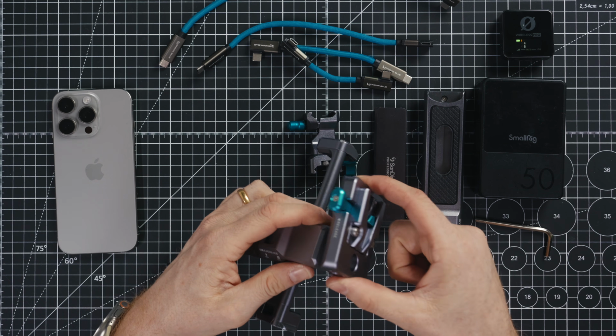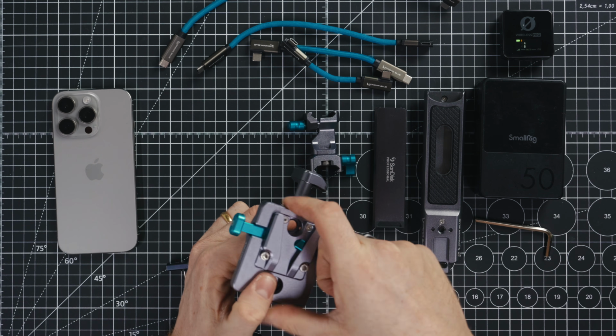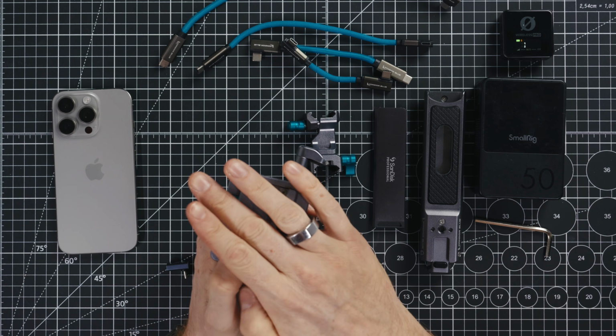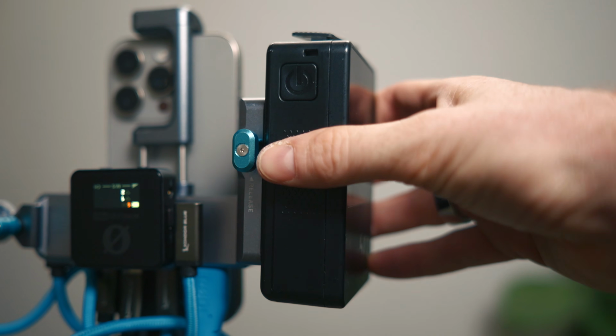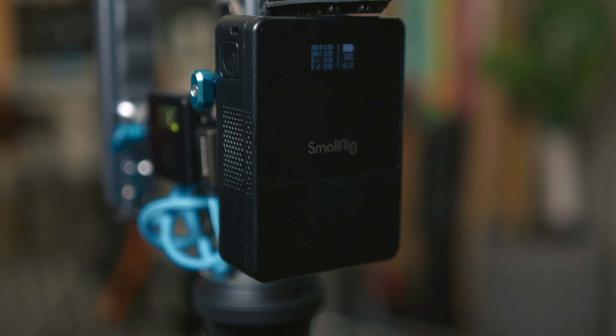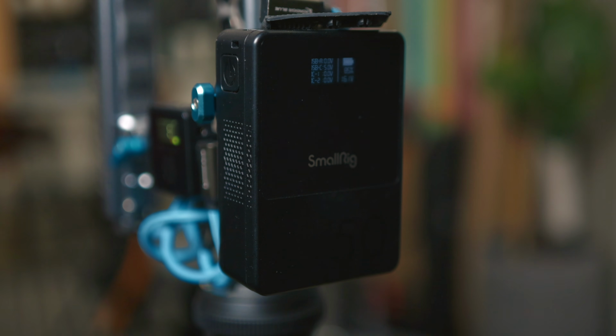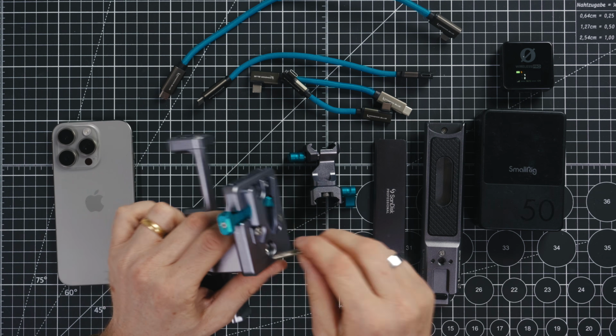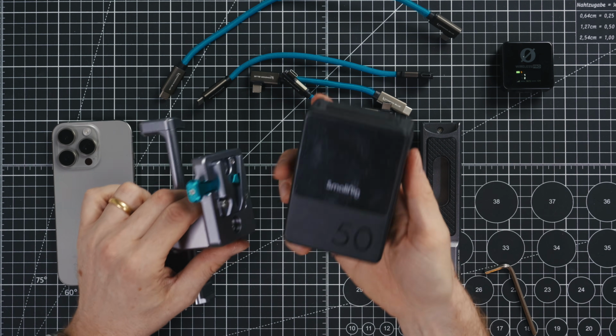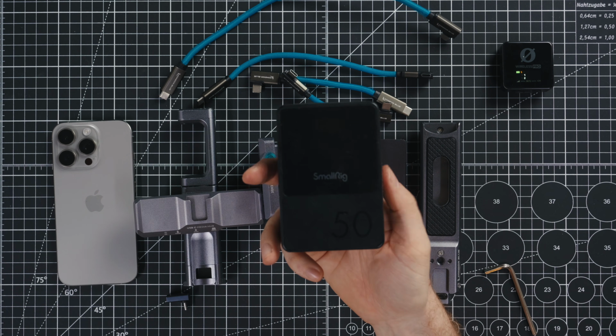Next, let's attach the V-mount clip. So this is not a piece of electronics. This is just metal. It is just hardware, but it allows you to attach standard V-mount batteries, which are kind of the most common version of a filmmaking battery. And the ones that I absolutely love are from SmallRig. So this is their 50 watt hour version.